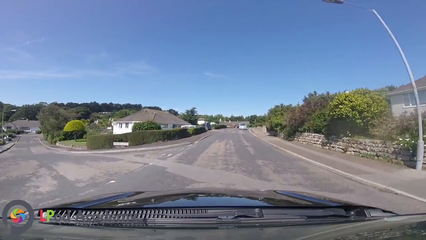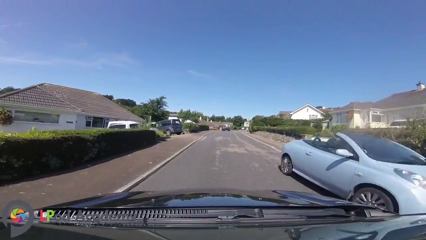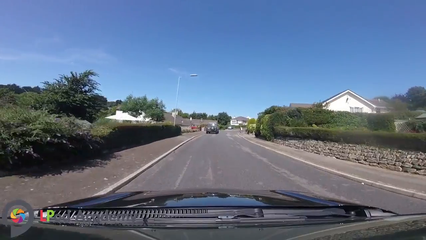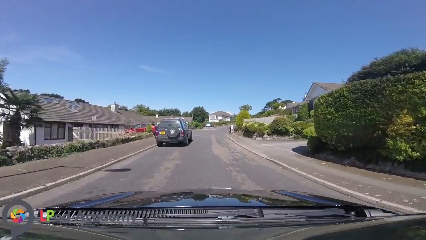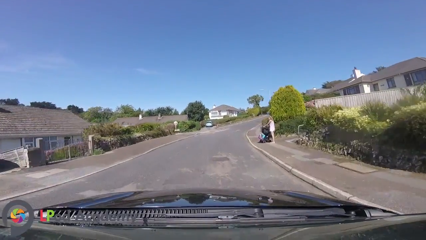Going straight to second gear to help increase the speed up the hill. There are a few parked cars along the way. Checking our observations as we manoeuvre around them.